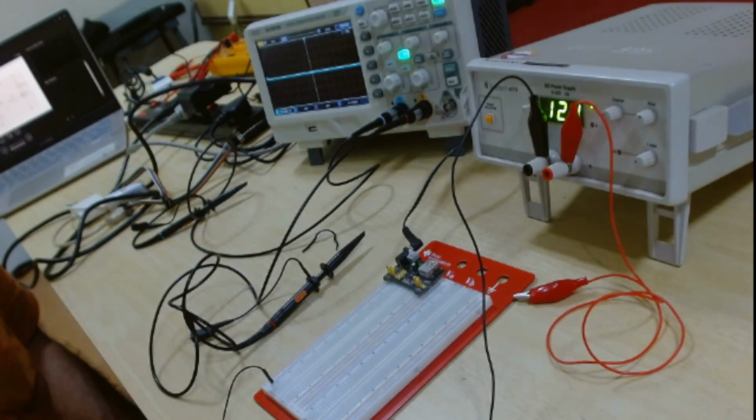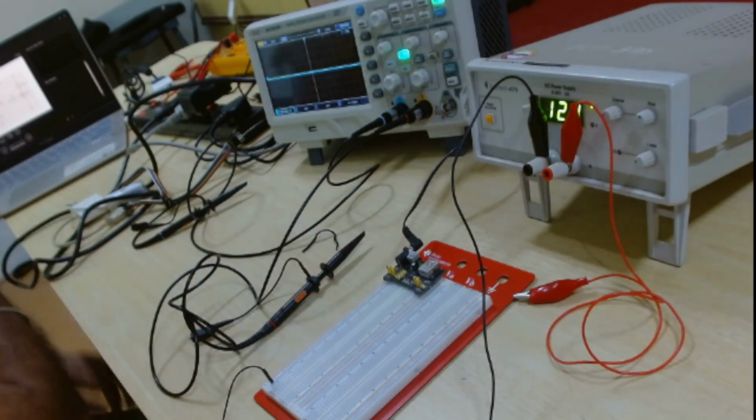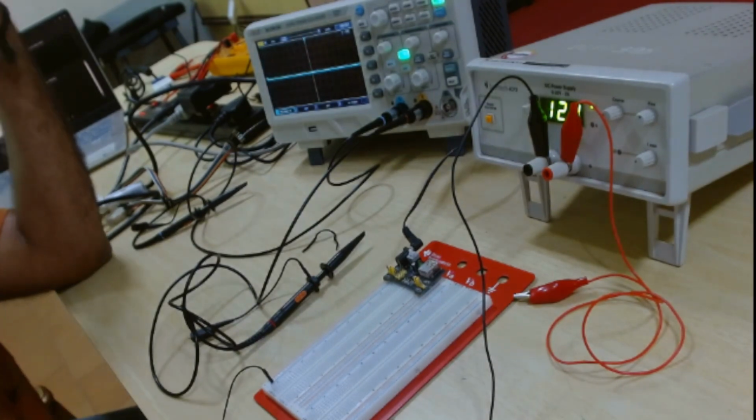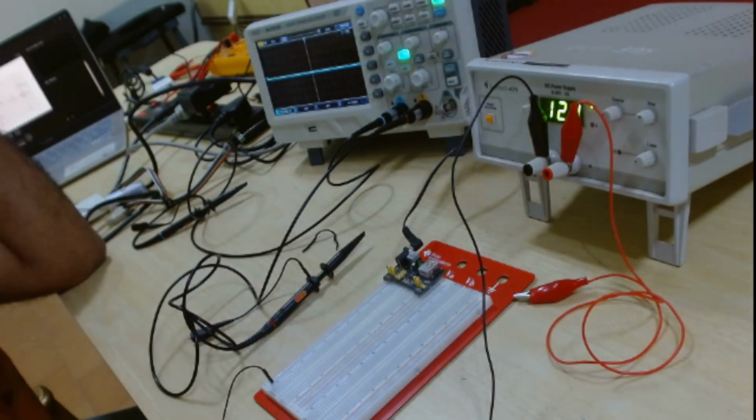Before starting, the first thing is, if you see the schematic diagram, we require two power supplies. One is a 12 volt supply, the other one is a 5 volt supply. The 5 volt supply drives the monostable circuit, and 12 volt is what drives the motor.